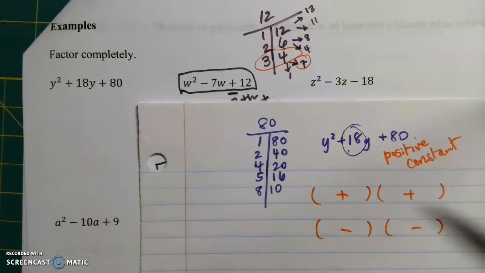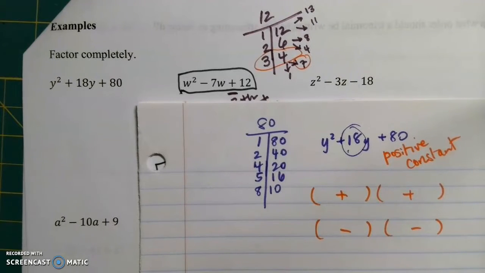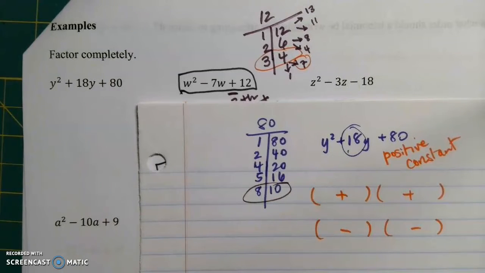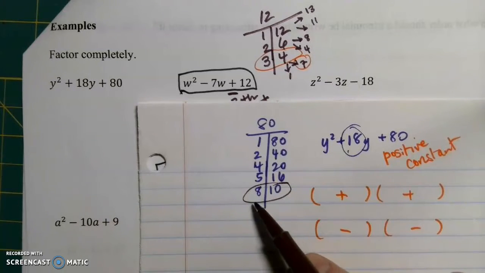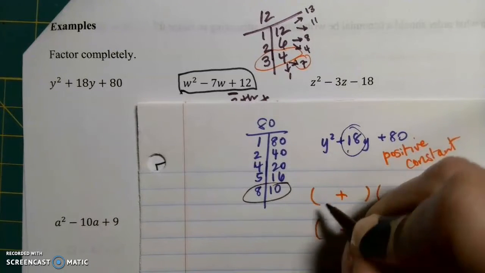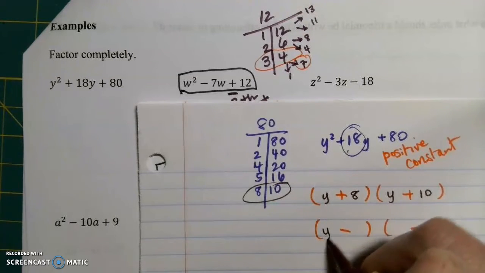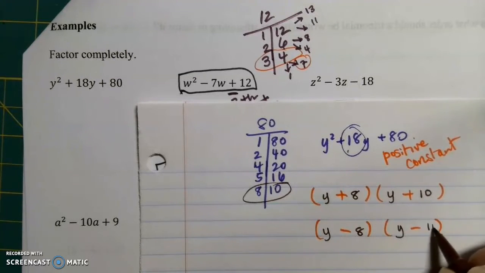So there's no way we can end up with all addition if we have some subtraction going on. So that second possibility will end up getting stricken out later. But for the moment, 8 and 10 will add to that correct middle term of 18, but still multiply to 80. So try y plus 8 and y plus 10, or it's y minus 8 and y minus 10.